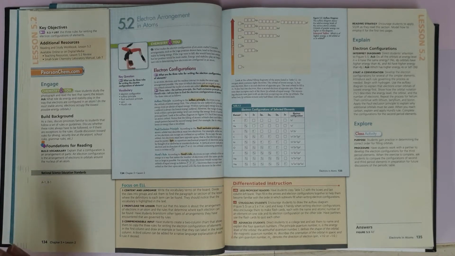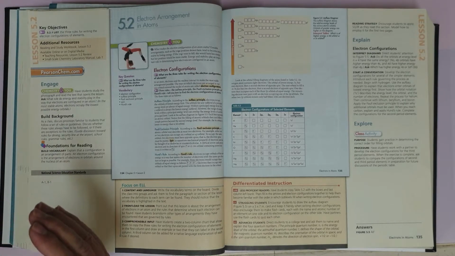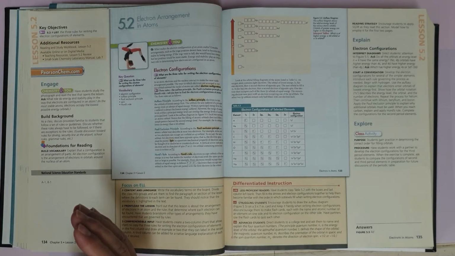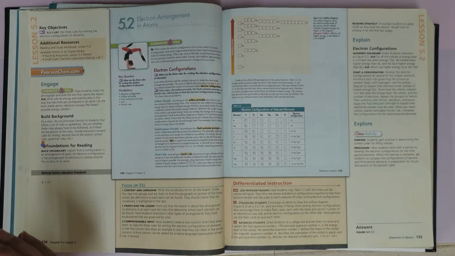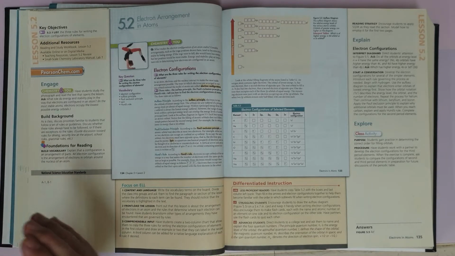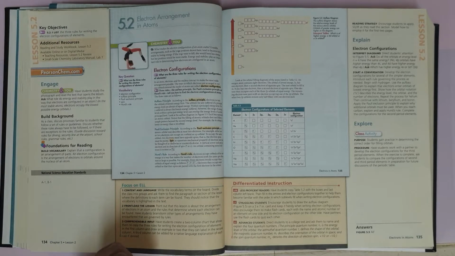As we studied in the last class session, there are 3 rules we have to follow for writing the electron configuration of elements: the Aufbau principle, the Pauli exclusion principle, and Hund's rule.